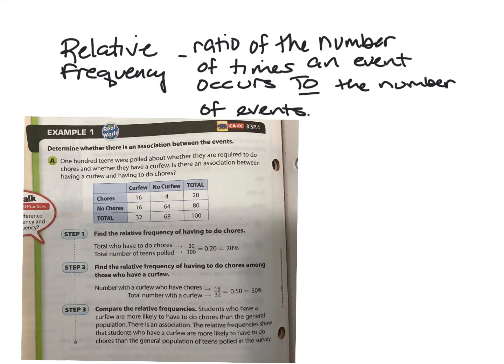The second part of this lesson is talking about relative frequency, and that is just the ratio. Remember the something to something ratio. We can write it as a fraction a lot of the times. The number of times an event occurs compared to the number of events. So they've explained it in here. I'll just give it some verbal explanation to it.